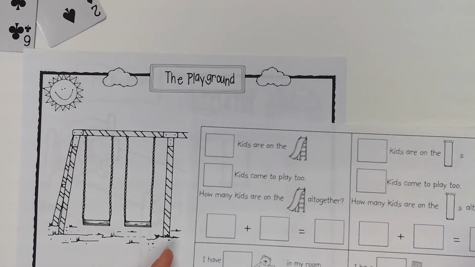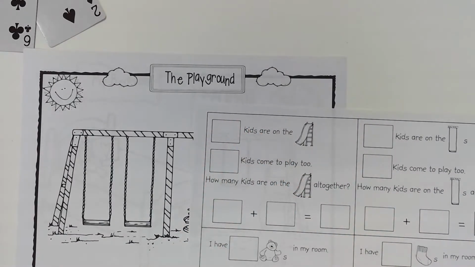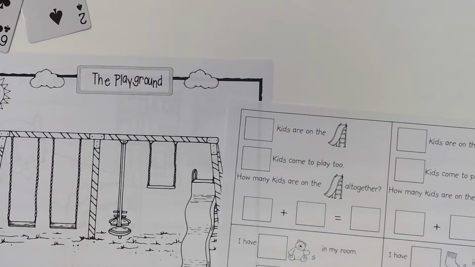This activity comes right off of Forethought. We can randomly generate the numbers that would go in here. There's 3 kids on the slide. 2 more kids come to play too, and so the students can use the story mat to help them solve, and then 2 more kids come to play as well, and how many students are there all together?